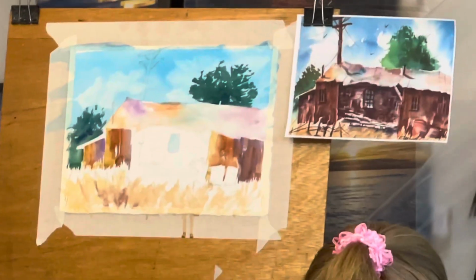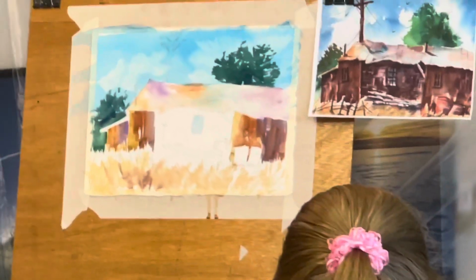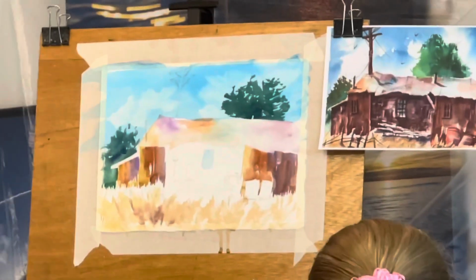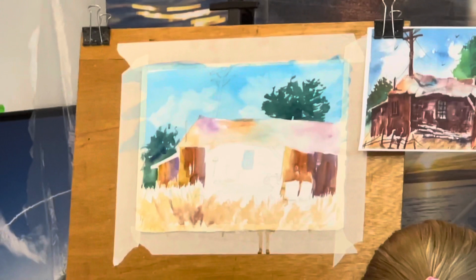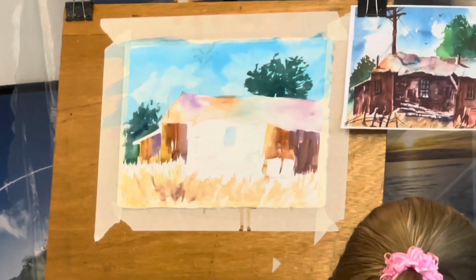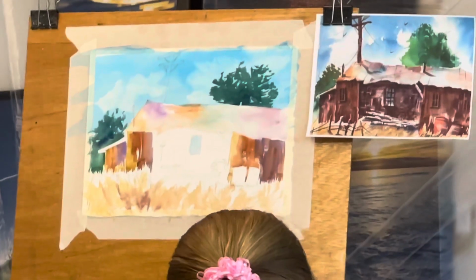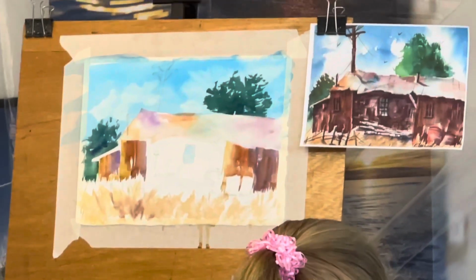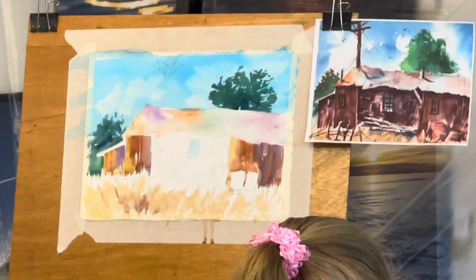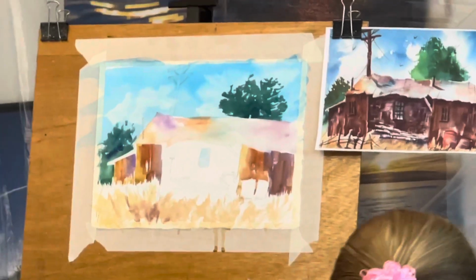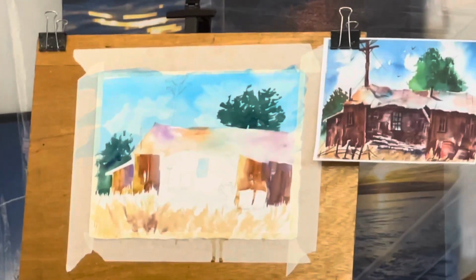we'll put some architectural detail in there to give it the appearance of a ragged tin roof. But that's kind of looking at something that's been out in the sun for a very, very long time. You don't have to follow quite the same color sequence that I use, but you pretty much have the idea as to how that works.